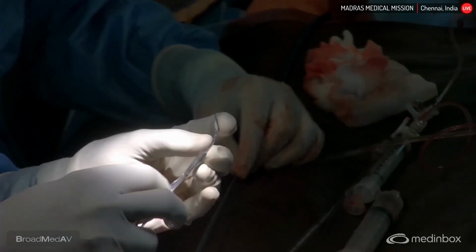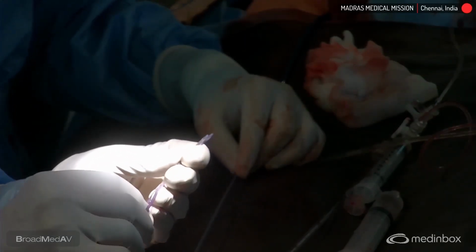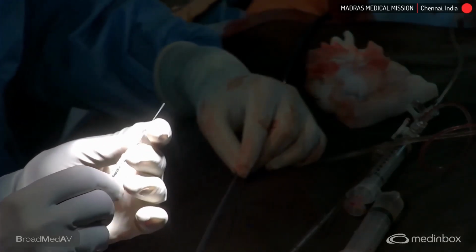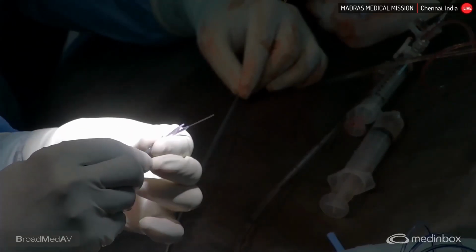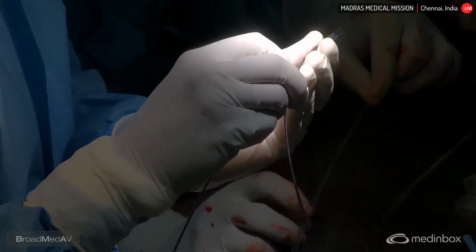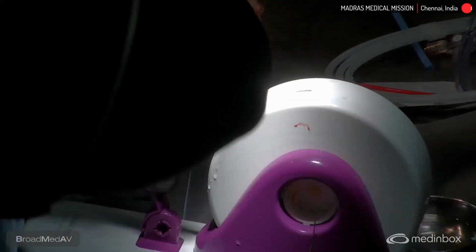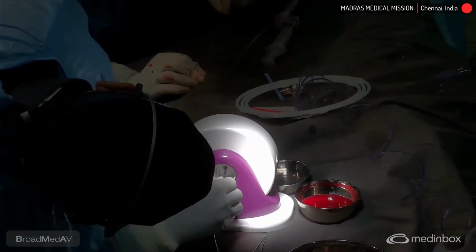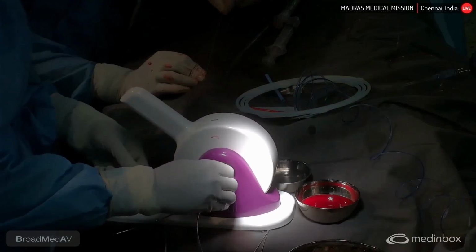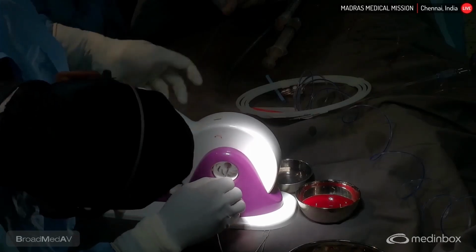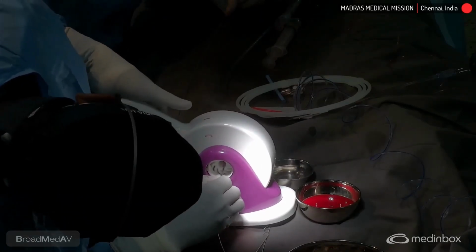This is a 26 millimeter stent, and so now we are crimping the stent now. Press it here.